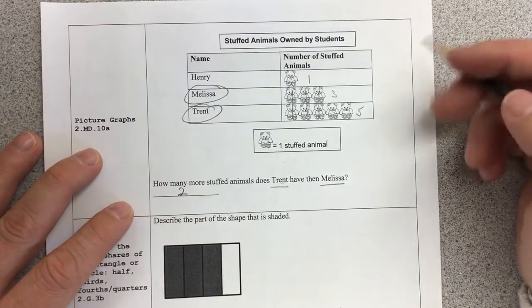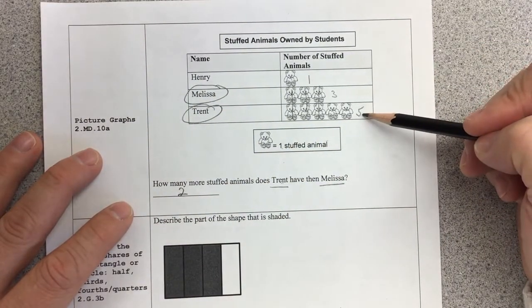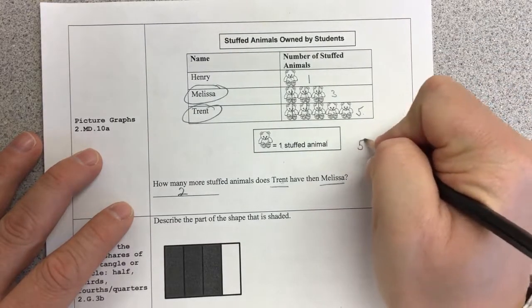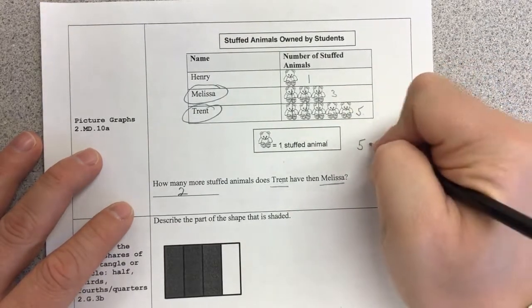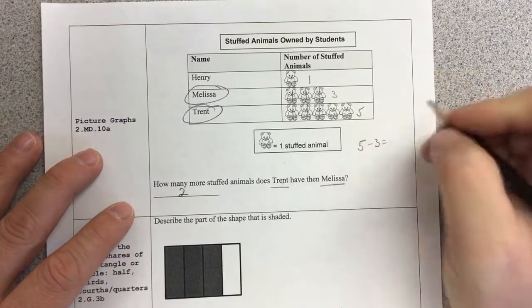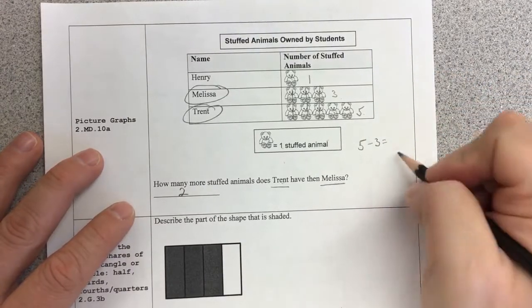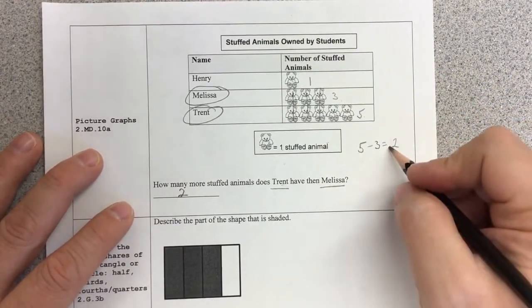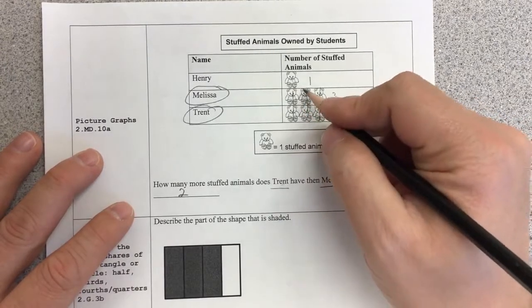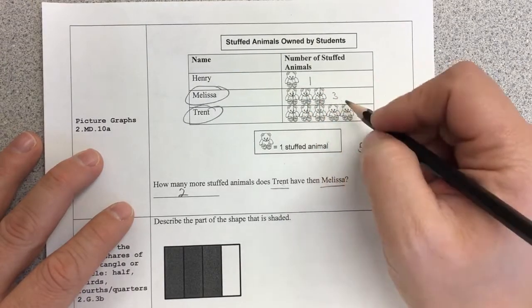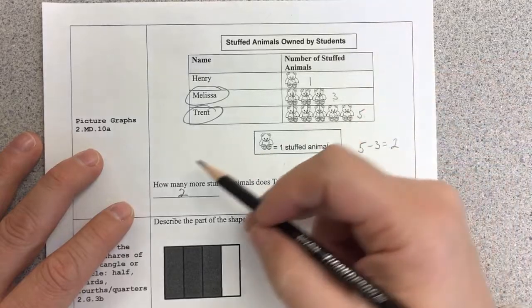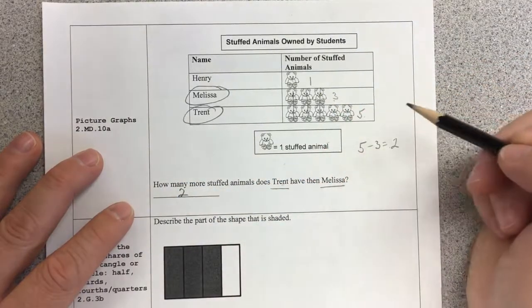Now another way I could have done it was, I know Trent has 5 and Melissa has 3. And I know that 5 minus 3 is 2. So how many more? It's 2. So I can compare them when they're side by side very easily, or I can use the numbers. And if it says how many more, then I'm just simply subtracting.